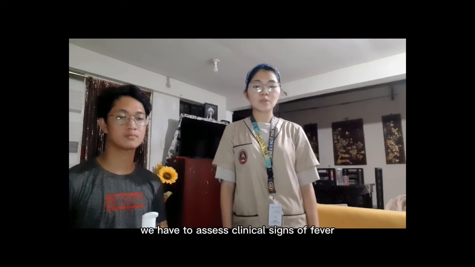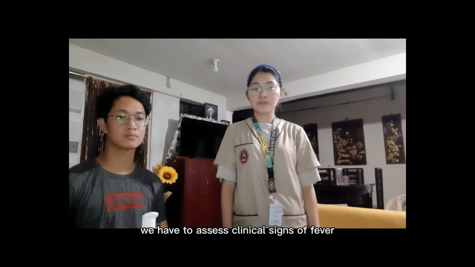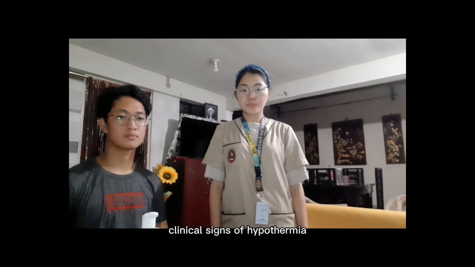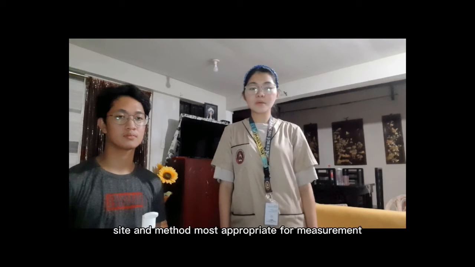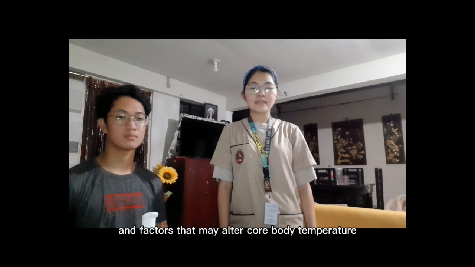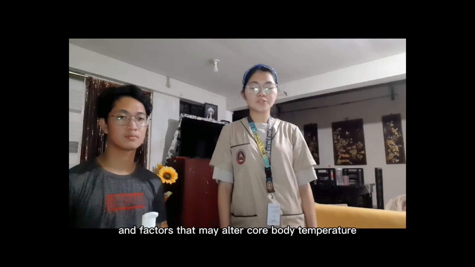And for the assessment, we have to assess clinical signs of fever, clinical signs of hypothermia, site and method most appropriate for measurement, and factors that may alter core body temperature.